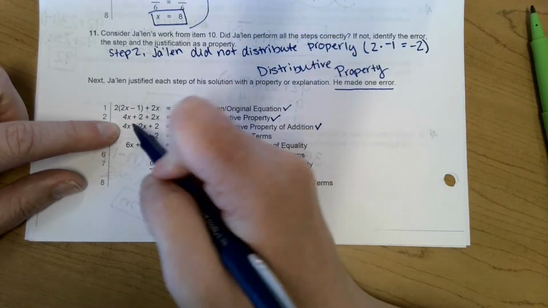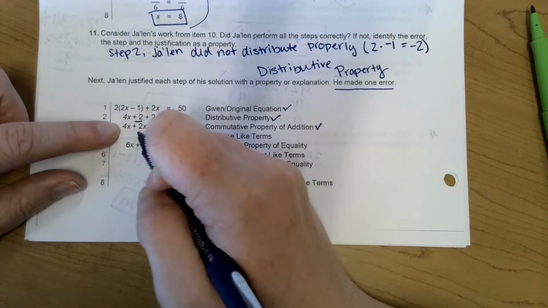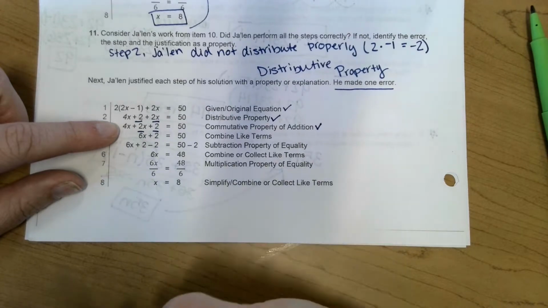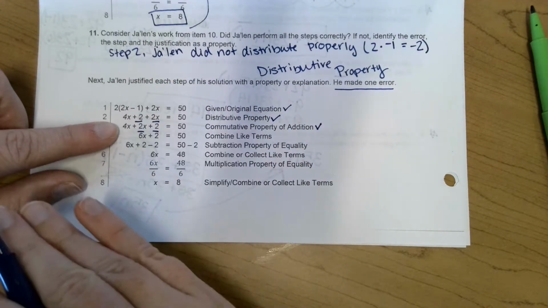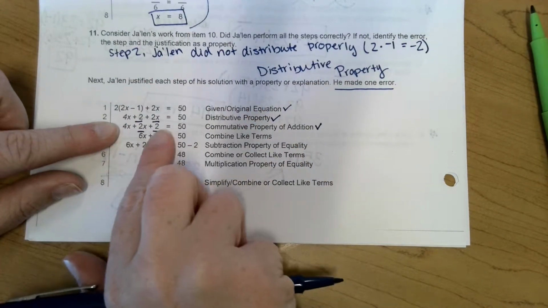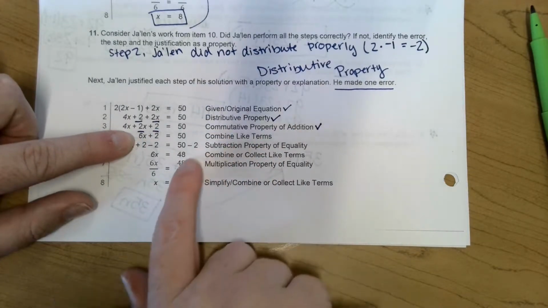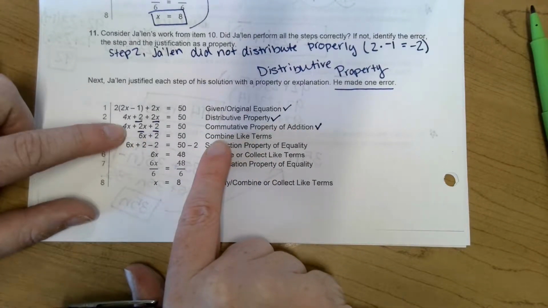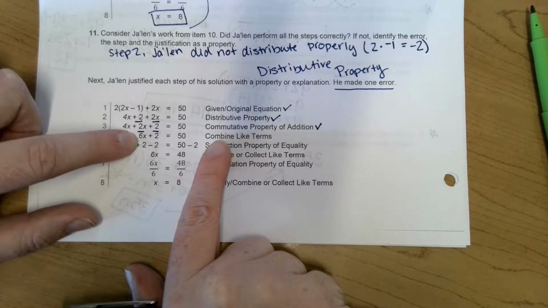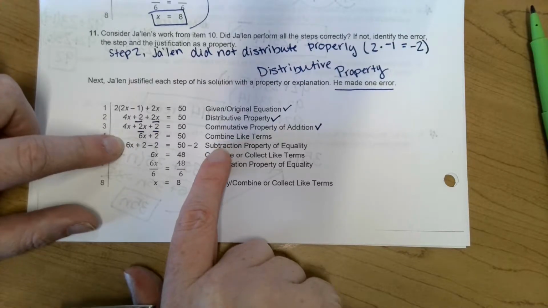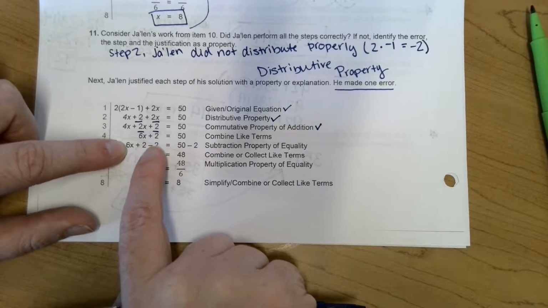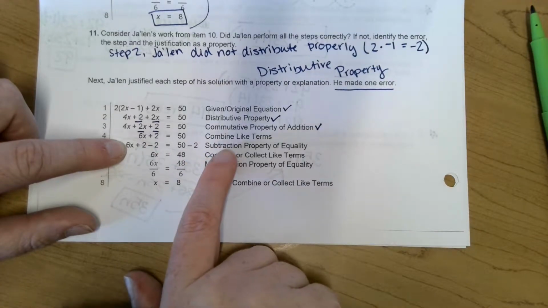Commutative property is where you take two numbers and switch their order. Because remember, 2 plus 1 is the same thing as 1 plus 2. So it doesn't matter which order your numbers are in. That's what the commutative property is. Next step, combine like terms. I agree. 4x and 2x to get to 6x is combining like terms. Then we subtract -2 from each side. That is subtraction property of equality.